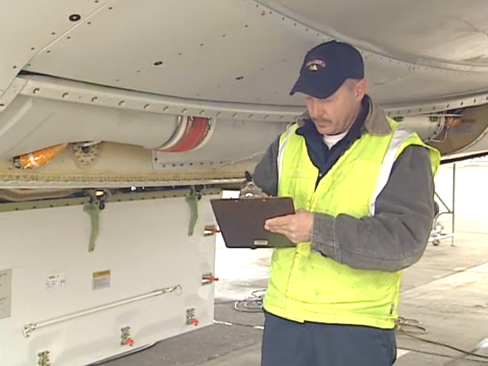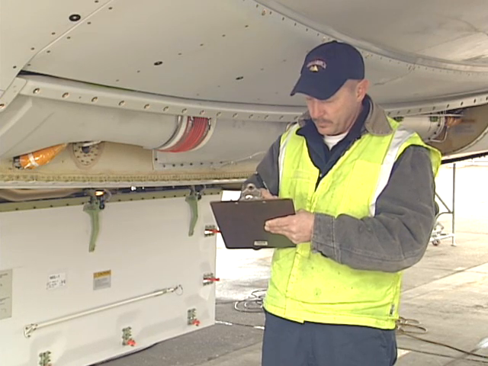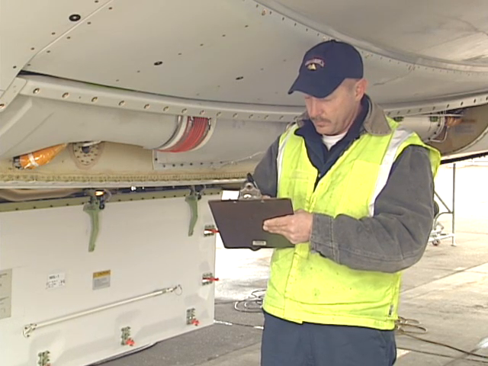Finally, be sure to follow your company's MEL procedures for notifying air crews and other personnel that the system is inoperative.